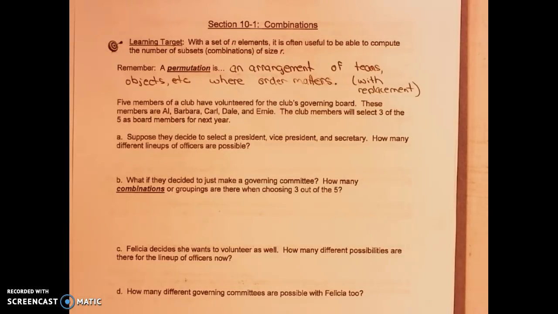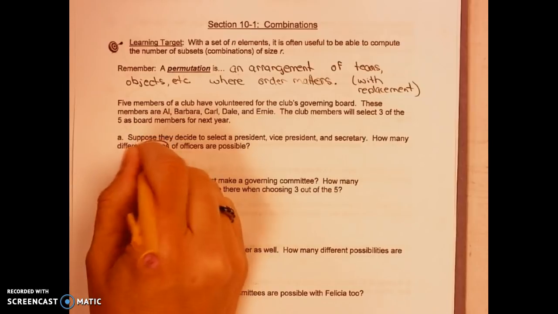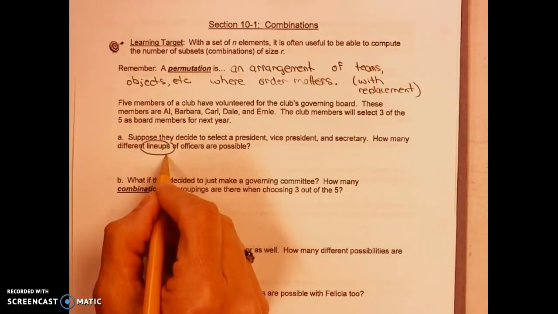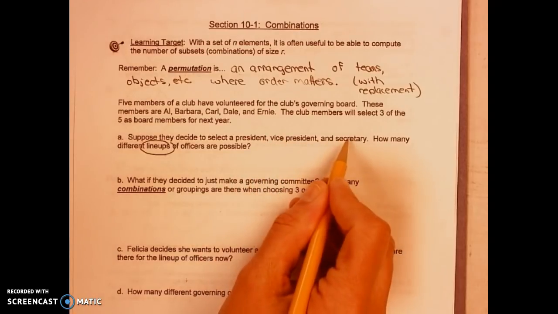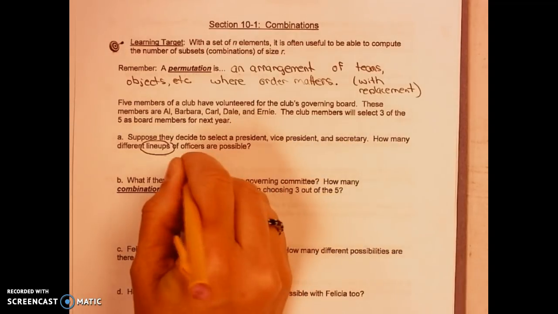So let's take a look at the first example. You've got 5 members who have volunteered to be on a board. They state the names of each of the members. 3 of them will actually be selected as board members. Suppose they decide to select a president, vice president, and secretary. How many different lineups, so notice here's the key word, lineups, and even more important, it's a lineup because these 3 jobs are different. So, order matters.